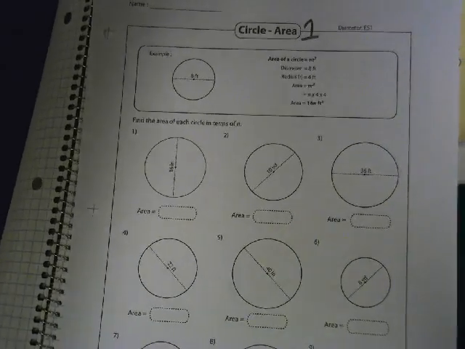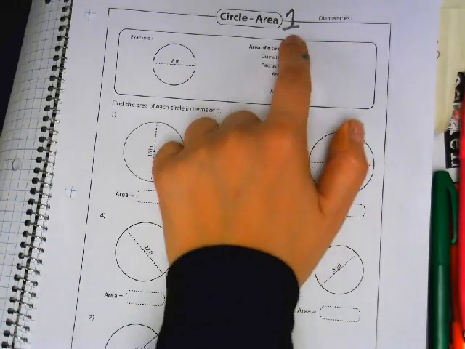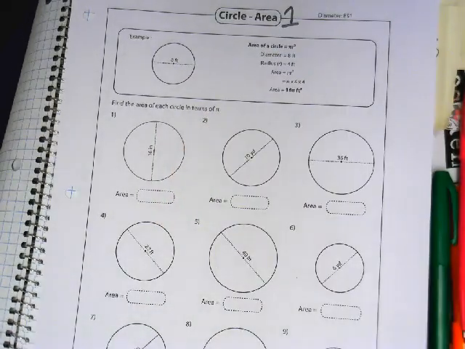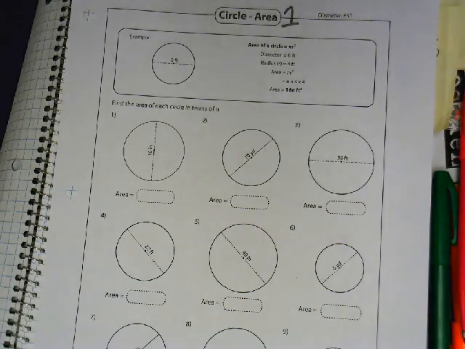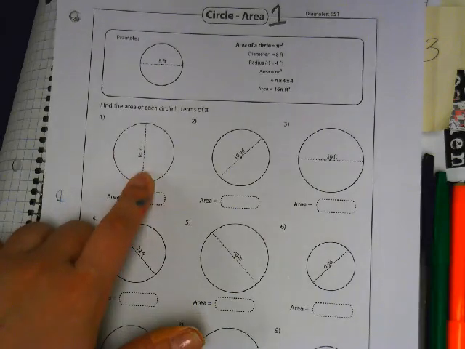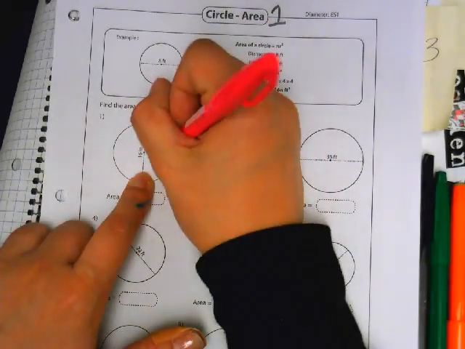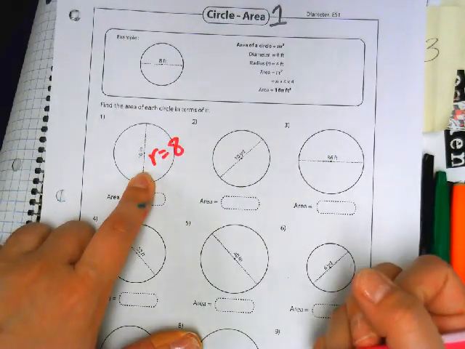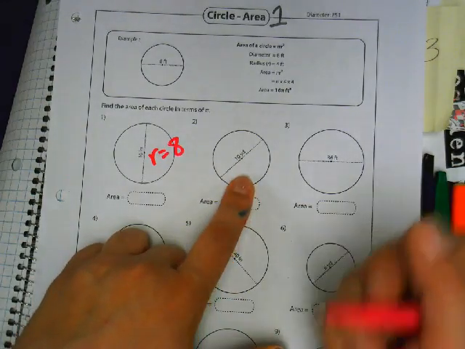Okay. Now, look at the one that says number 1 on it. All of these are the wrong number. All of these are diameters. So how do I go from diameter to radius? Okay, let's divide all these by 2 before we get started. So what is 16 divided by 2? 8. So write radius is equal to 8. Write it down. Number 2, what would be the radius for number 2?